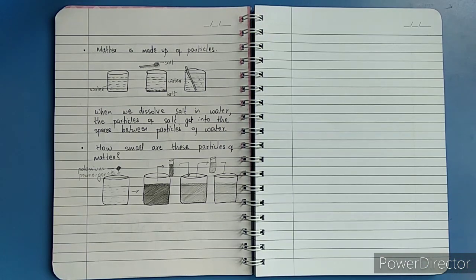So from here we conclude that the particles of matter are very small, small beyond our imagination. Each particle is so small that we cannot even see one particle, that atom, with our naked eyes.